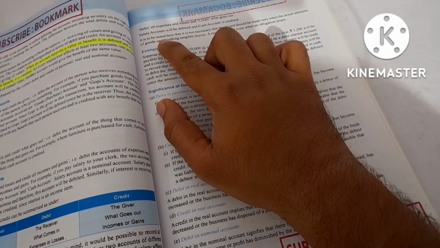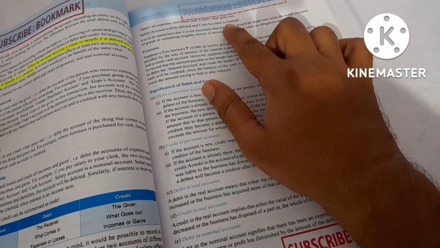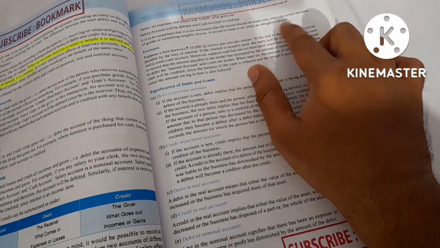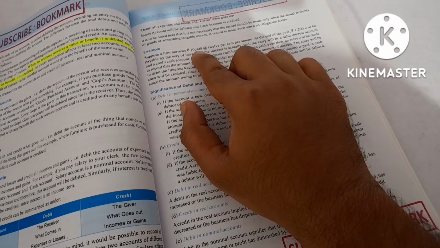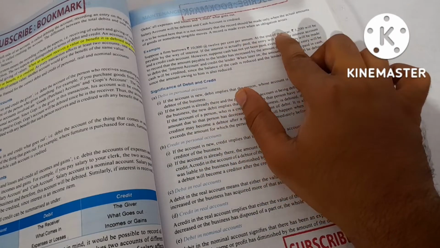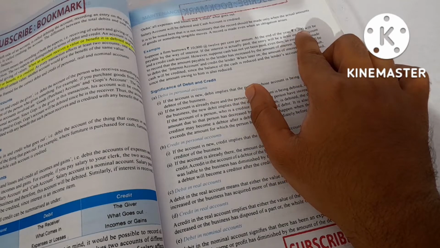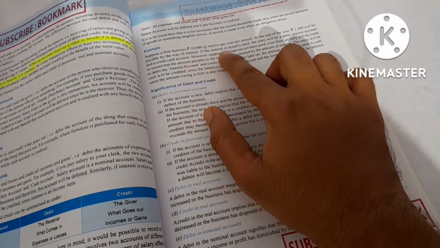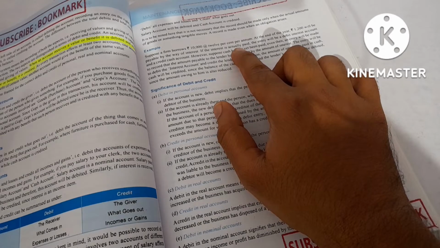It should be noted that not only actual transactions we are recording, we have to record even if an obligation arises. Suppose a firm borrows 10,000 rupees at 12% per annum. At the end of the year, that company has to pay 1,200 as interest. If interest is actually paid, how will the accounting entries be made?